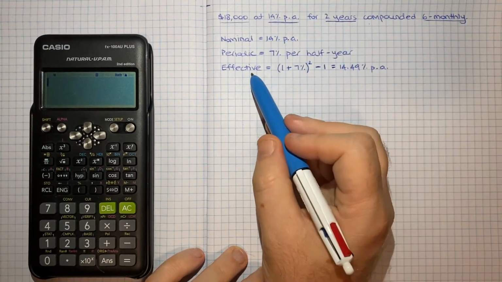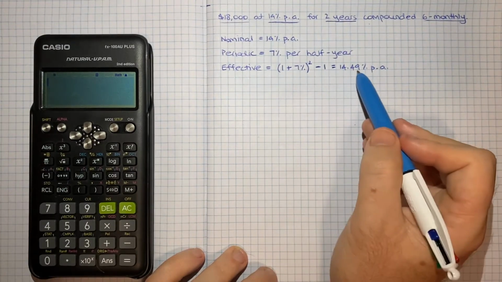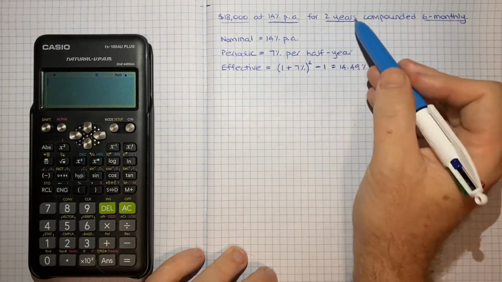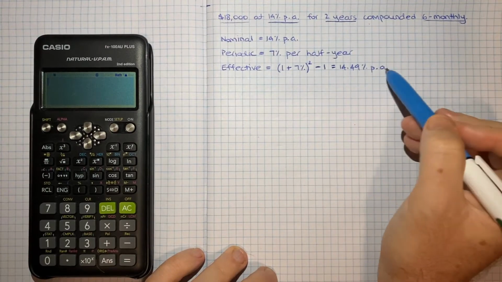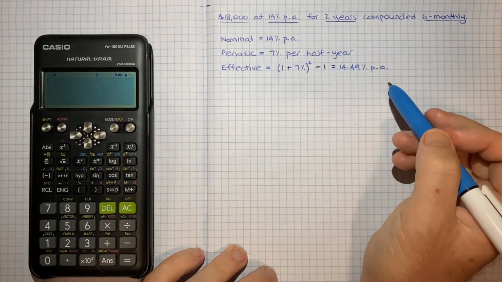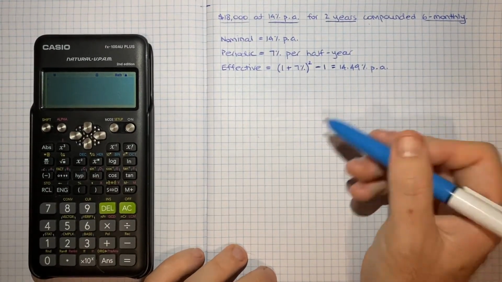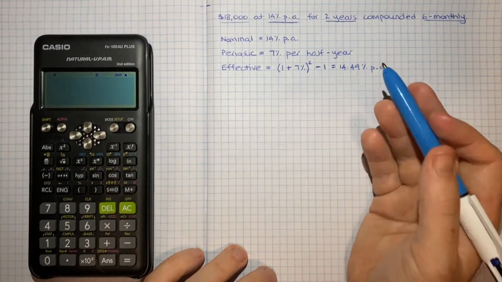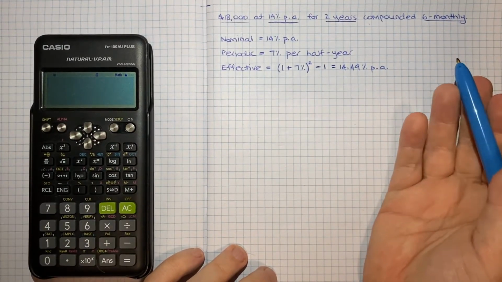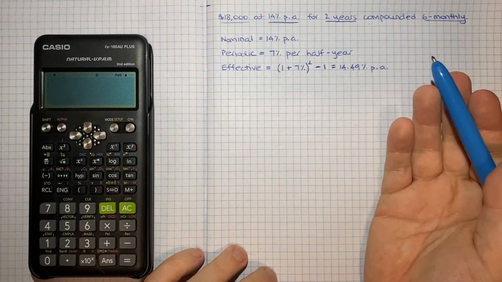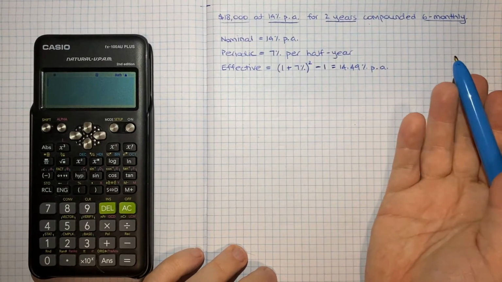If we're going to use our effective annual rate, then we keep our term in years because then the years match the annual nature of the rate. So what I'll do here is I'll actually work through both approaches because then we can check that we get the same answer, which is a good way to ensure that we haven't made any mistakes.